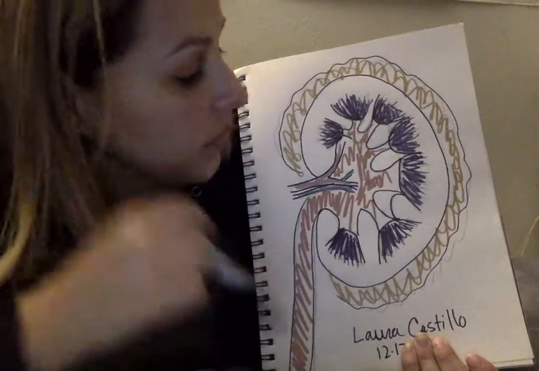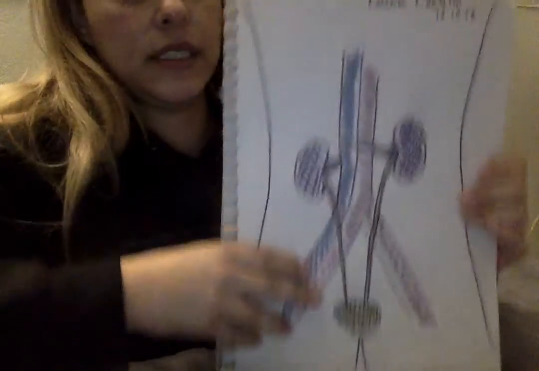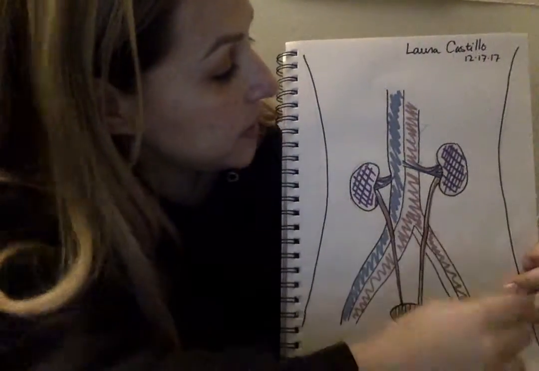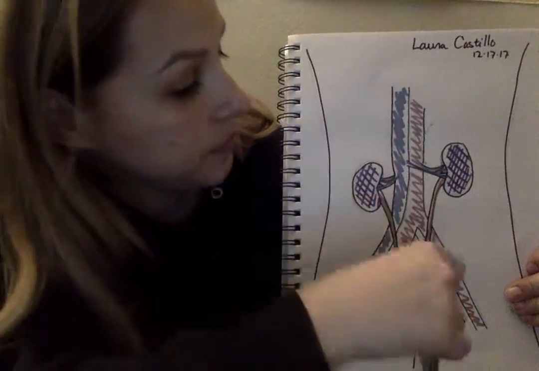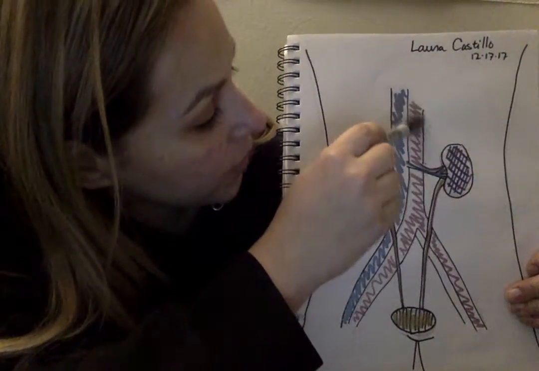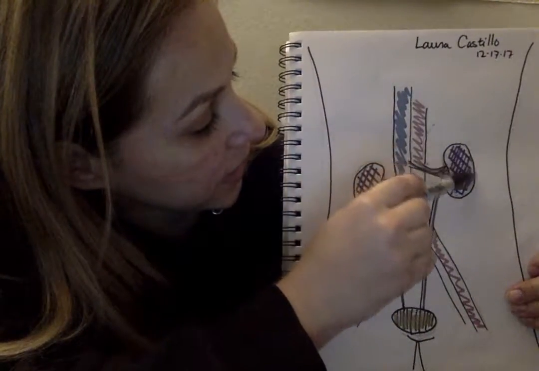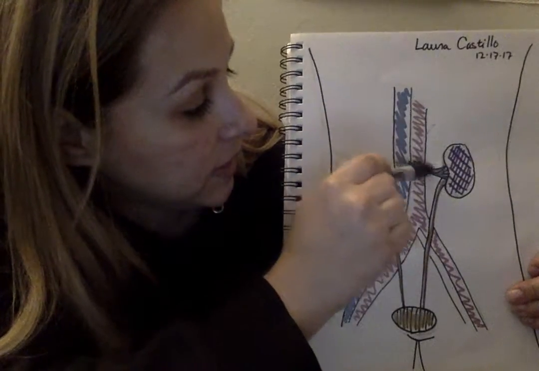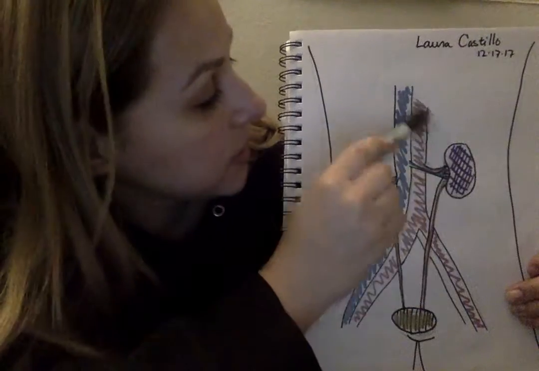So one of the things that I wanted to go over a little bit, if I go back to this page, is just how the blood is filtered in the kidneys. So basically, the blood is going to go from the aorta out into the kidneys, and this is deoxygenated, unfiltered blood.